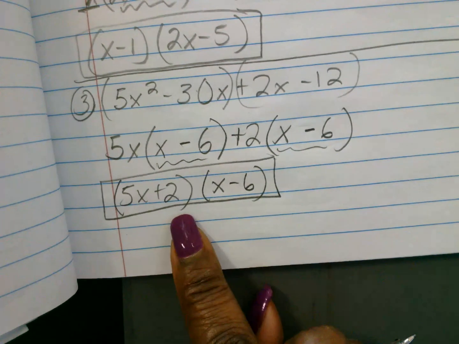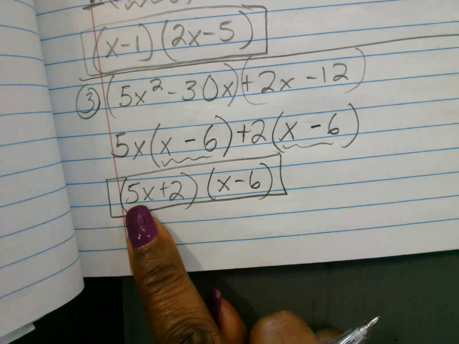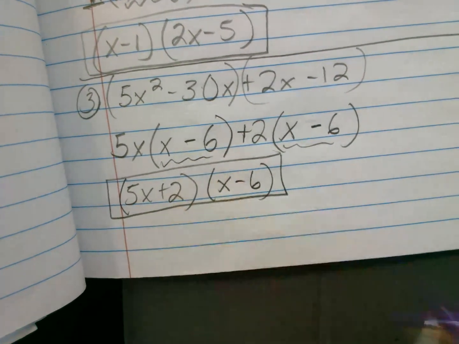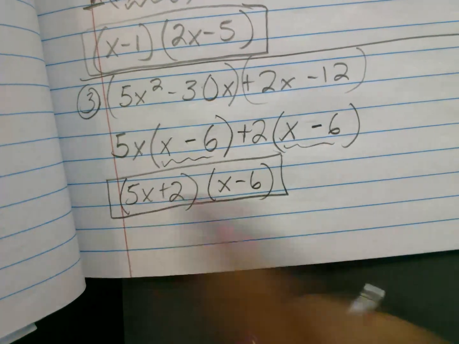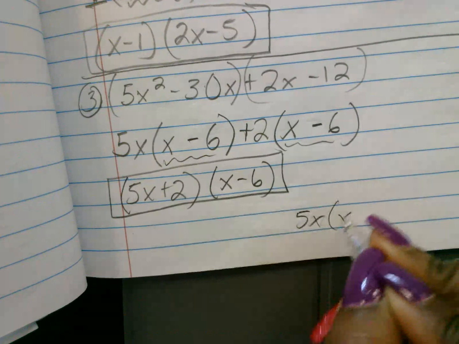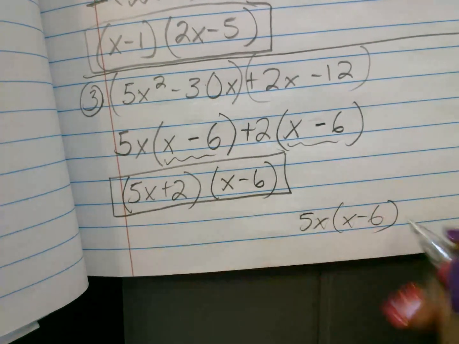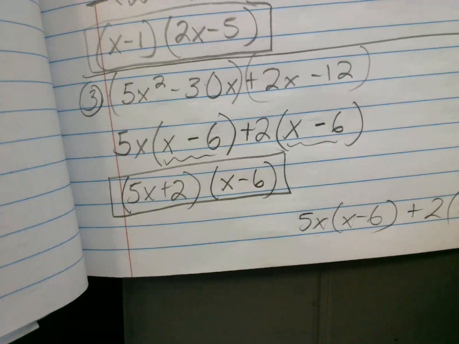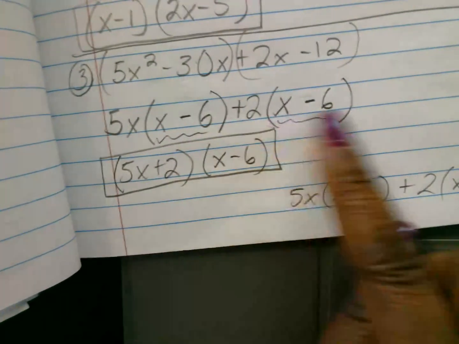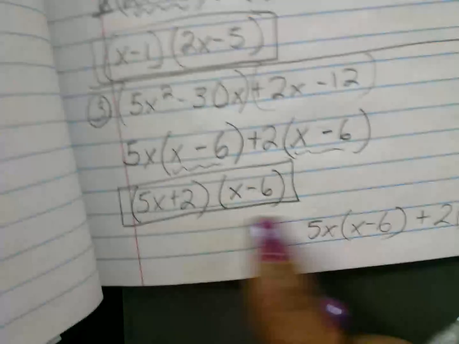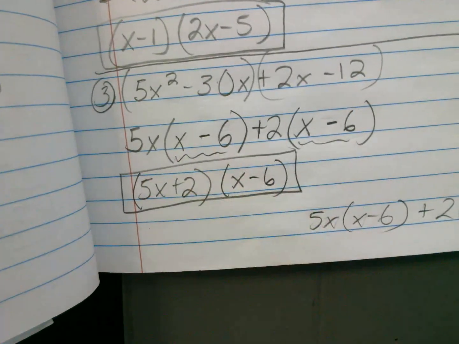See, if I was to multiply this back out, I would say 5x times this, and I would say 2 times this. Do you see that? I would do distributive property twice. I would do 5x times this, and I would do 2 times this. That's the same line that this is. Do you see it? Okay. This is my answer. Let's do number 4.